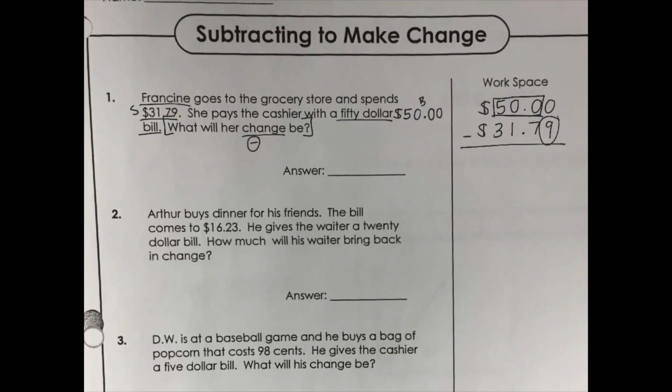Now I'm going to go ahead and regroup. I cross out my 5. I'm taking away a 10, so it becomes a 4. The zeros inside my box become 9s, and my 0 outside the box, the one I needed more in, I'm going to add 10 to, so it becomes a 10. Now I can subtract. 10 minus 9, there's more on the top this time. No need to stop. I get 1.